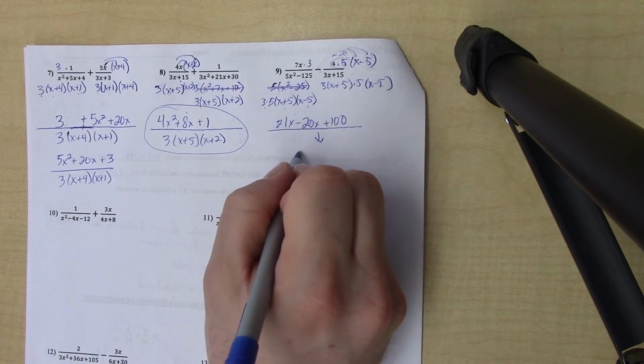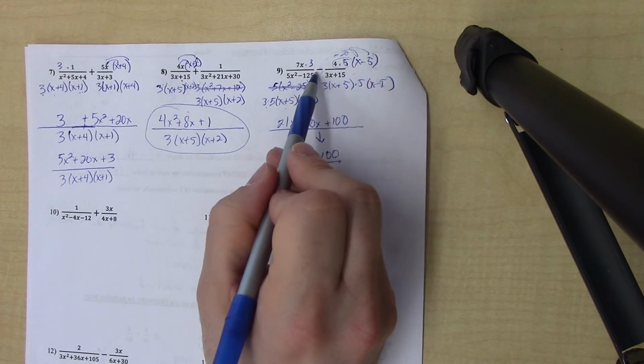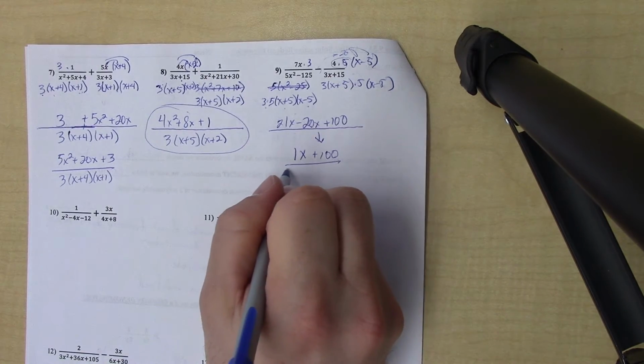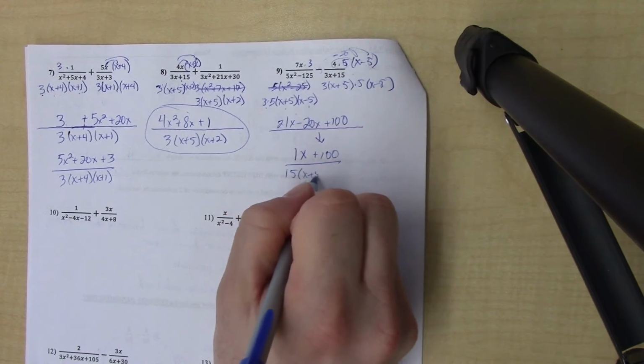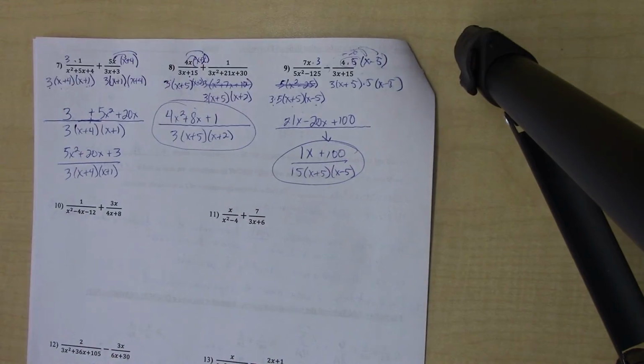21x minus 20x, of course, is just 1x plus 100. If you were doing this problem and you got a minus, it's because you forgot to distribute the negative into the negative to make it positive, over 15, x plus 5, x minus 5. And that's the answer for that one.